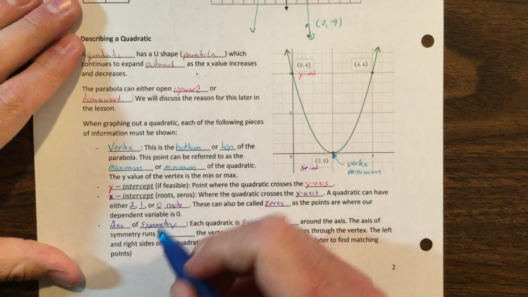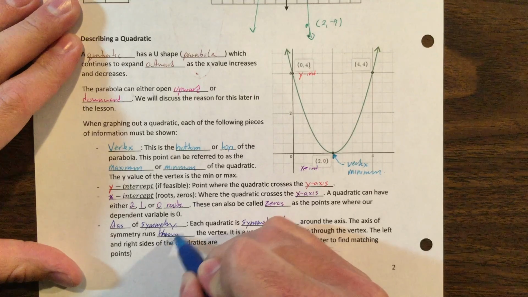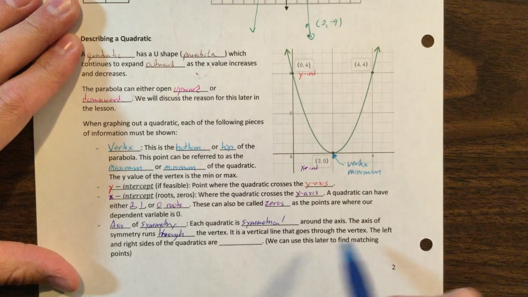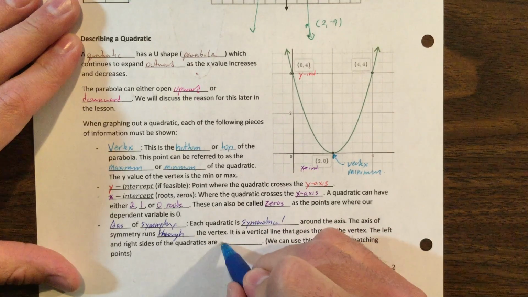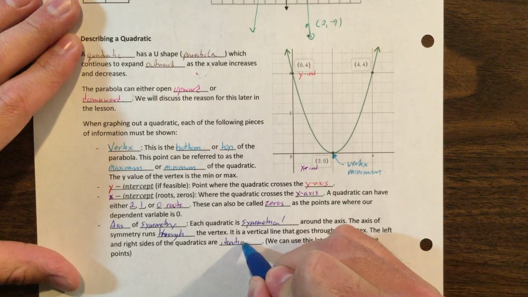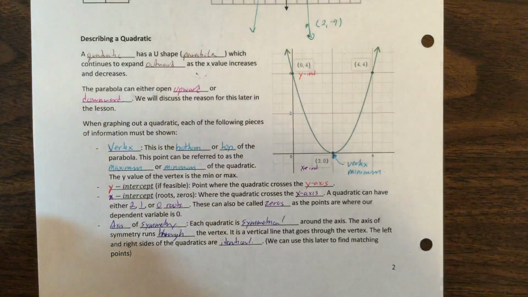So the axis of symmetry runs through the vertex, and it is a vertical line that goes through the vertex. The left and right hand sides of the quadratic are identical, and we can use this later when we want to find matching points. I'm just going to give you a little bit of an example of that here.